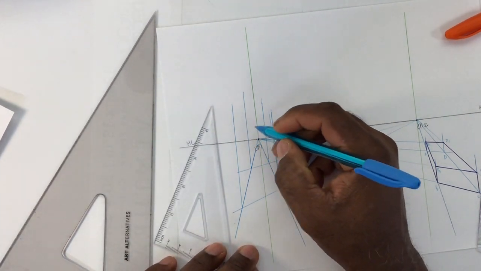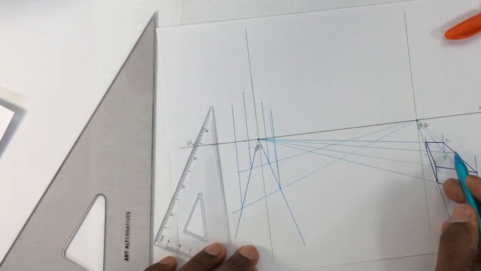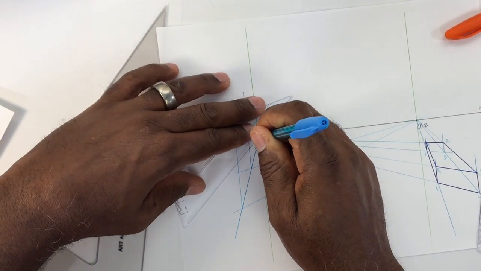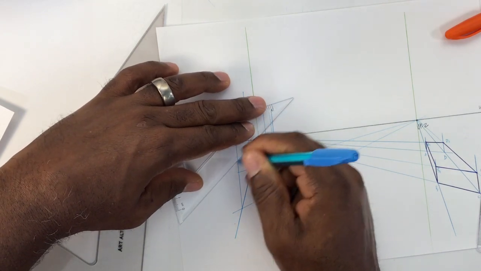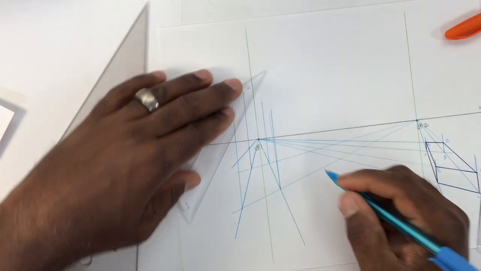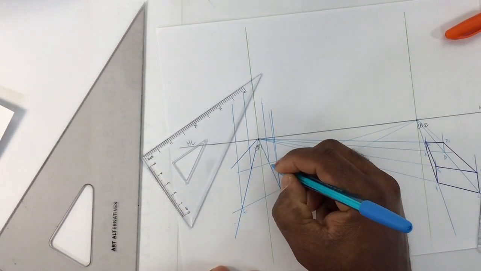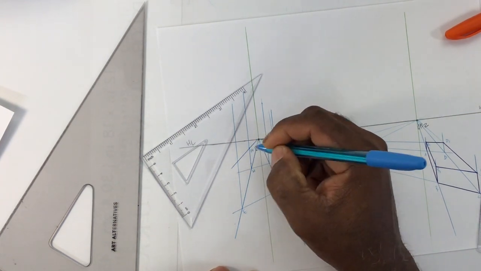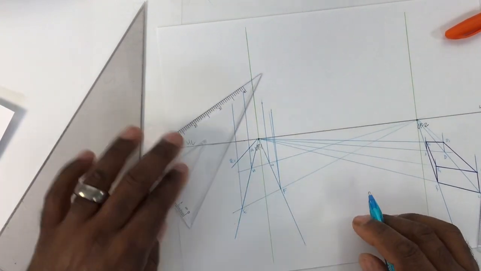There we go, and this will be our height. So you can compare these two boxes. Okay, so A, B, C, D, E, F, G, H, and this will be H1, H1. This will be E1, E1.